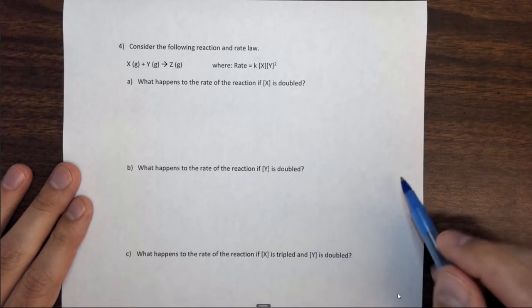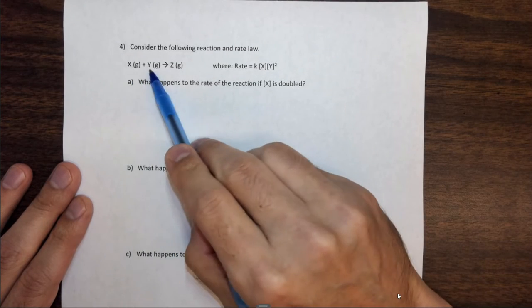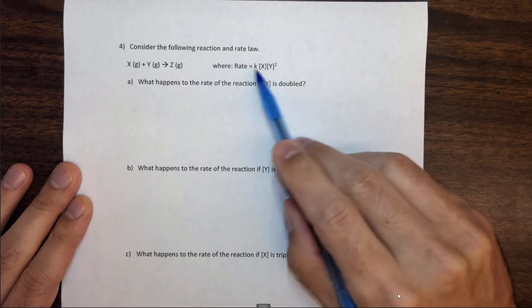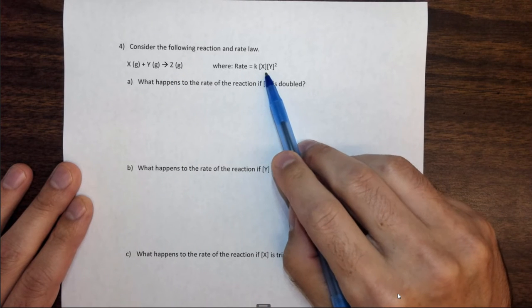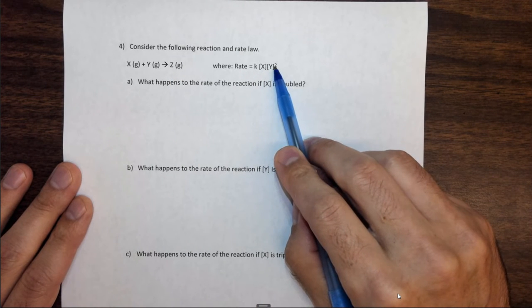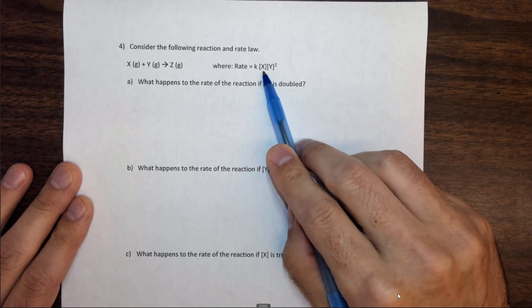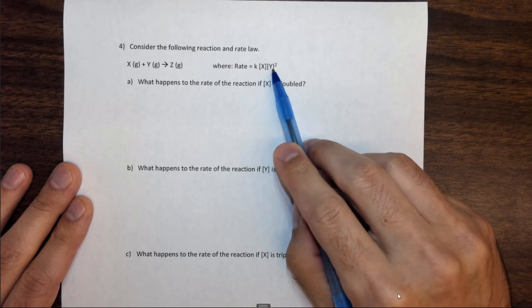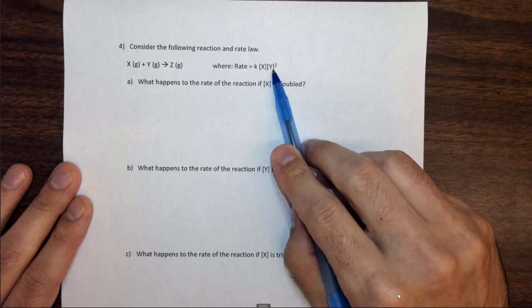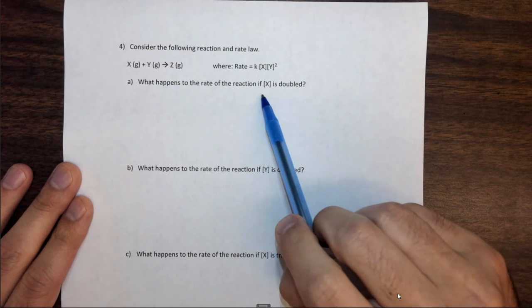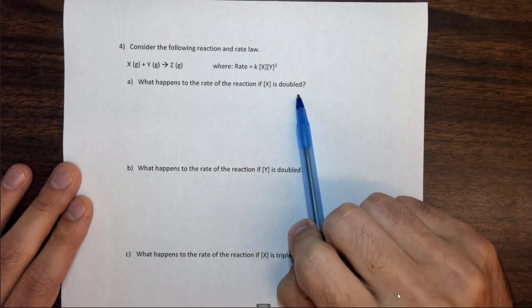In this question, we're given an experimental rate law. X plus y yields z, where the rate equals k concentration x times concentration y squared. Said another way, it's first order with respect to concentration of x and second order with respect to the concentration of y. It asks us what happens to the rate of the reaction if concentration of x is doubled.